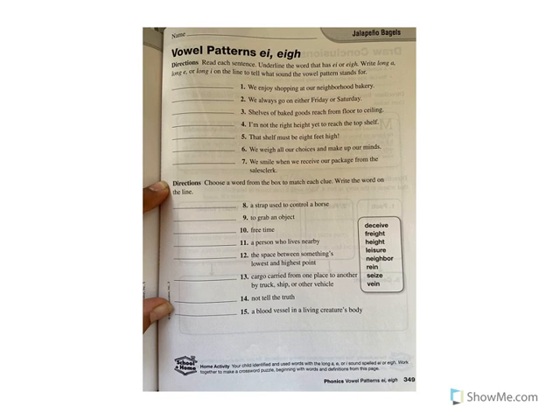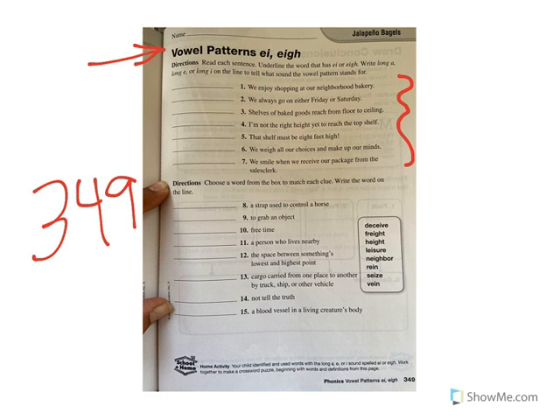So this one is page 349 in your ELA workbook. It's going over our spelling pattern, which is the vowel patterns EI and EIGH. So numbers 1 through 7 say, read each sentence, underline the word that has EI or EIGH, write long A, long E, or long I on the line to tell what sound the vowel pattern stands for.